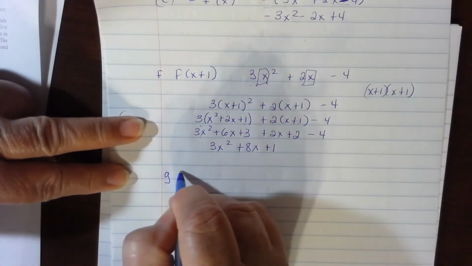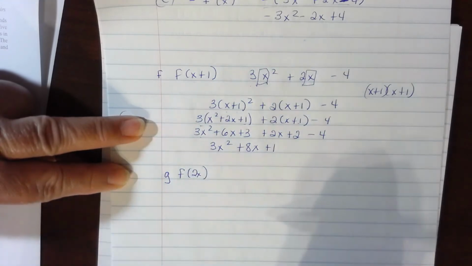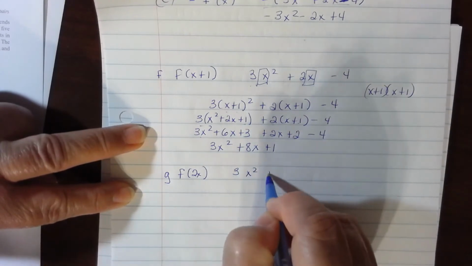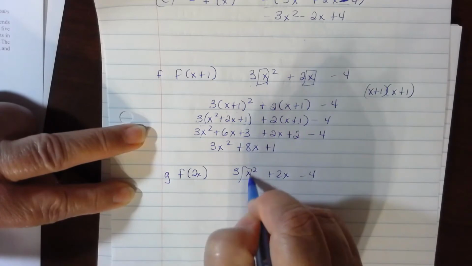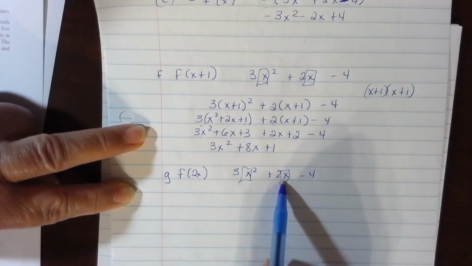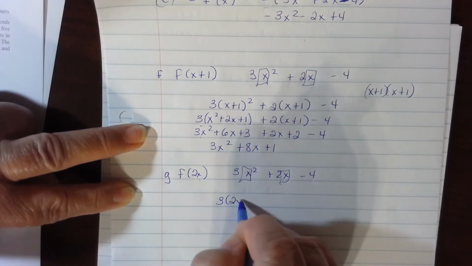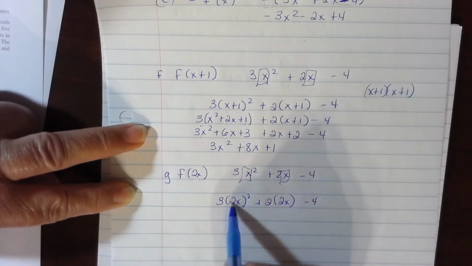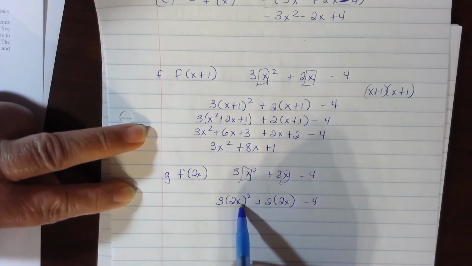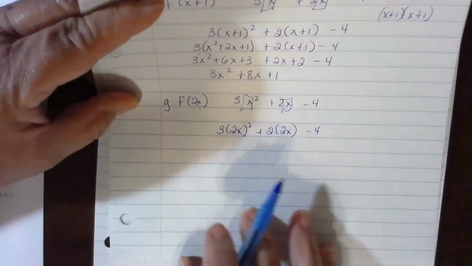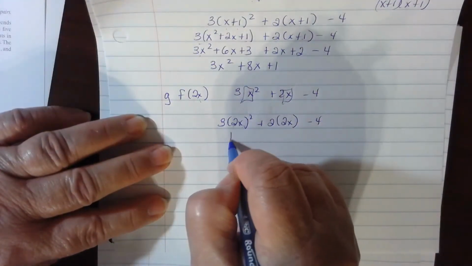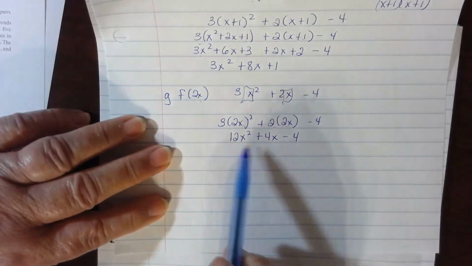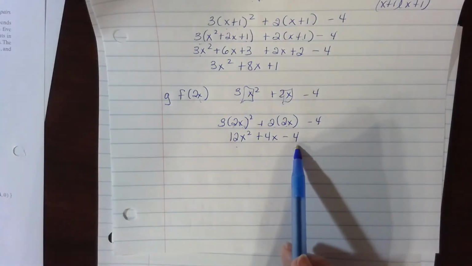All right, part G asks me to find f of 2x. So I take the same equation that they were giving me in number 43, and this time I'm going to replace the x with 2x. Well, 2x squared, you square the 2 and you square the x, so that's going to make it 4x squared, and then I'll multiply by the 3. This is going to be a 4x and a minus 4. So that's my answer for part G.